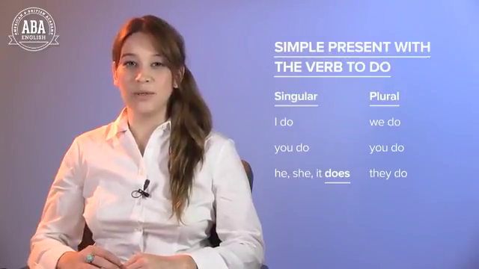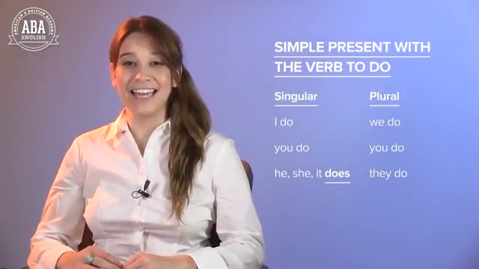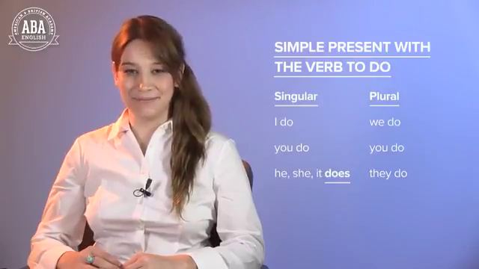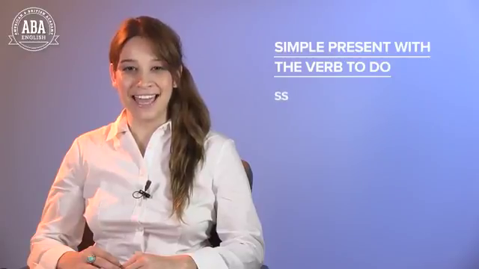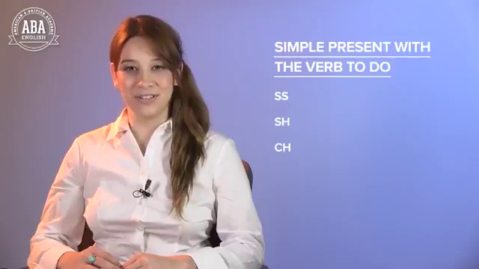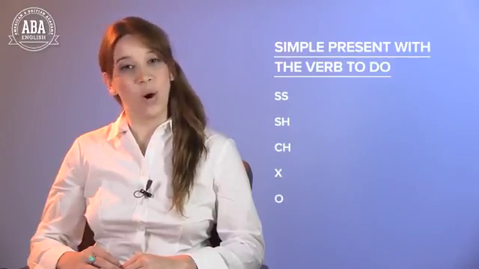There are verbs that you need to add es instead of only an s. And they are the verbs ending in ss, sh, ch, x, and o.